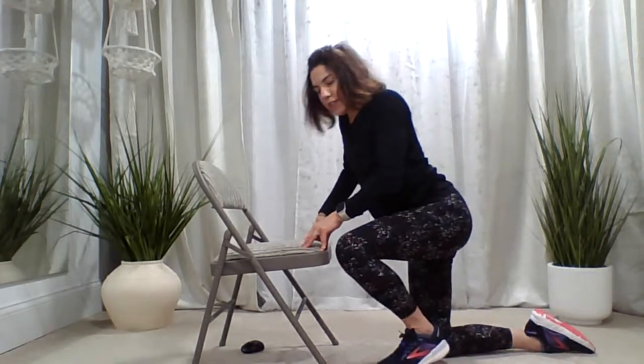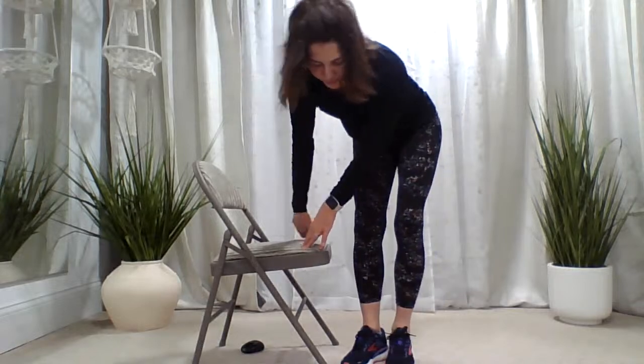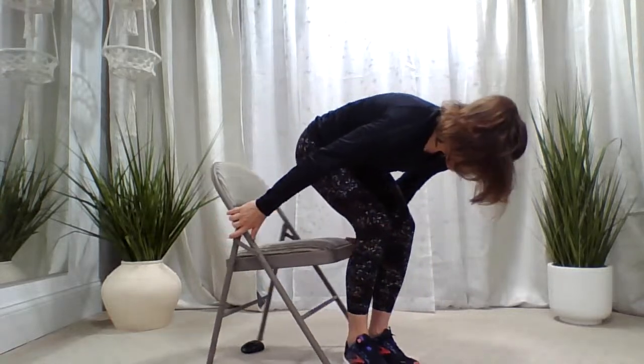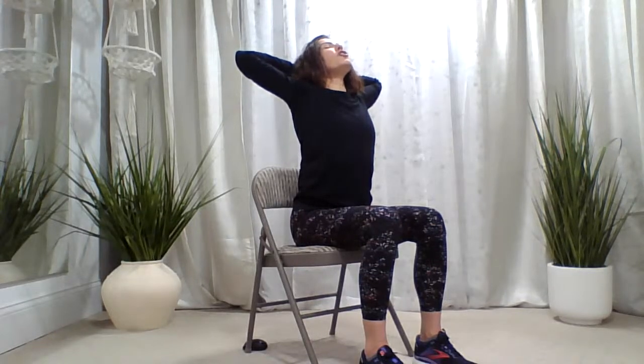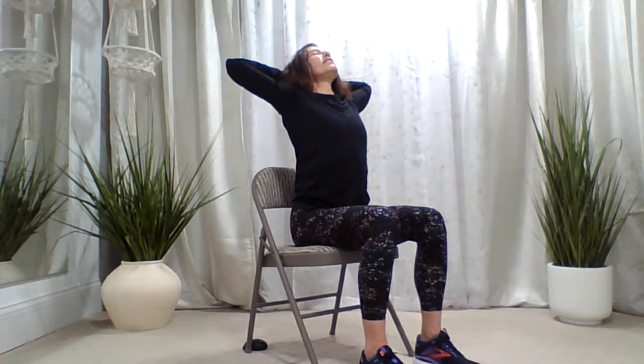We're going to take a seat onto the chair. We're going to go through some sequences on the chair. We started with some of these yesterday. The first, we're going to bring the hands behind the head and just lift the chin toward the ceiling. Now, keep pushing your elbows back and sliding your shoulder blades down your back.